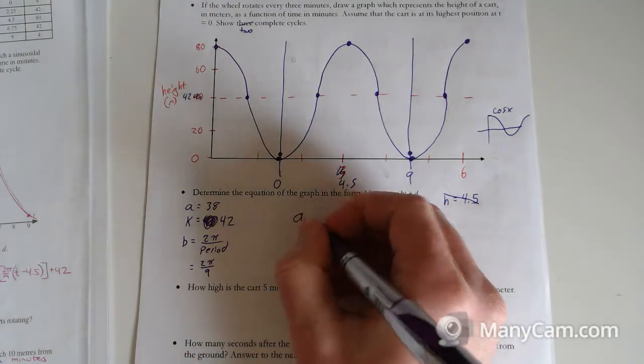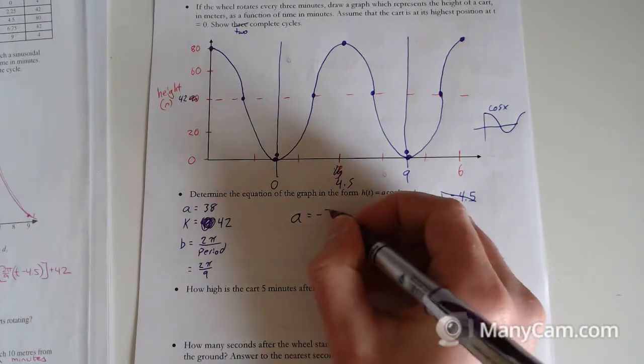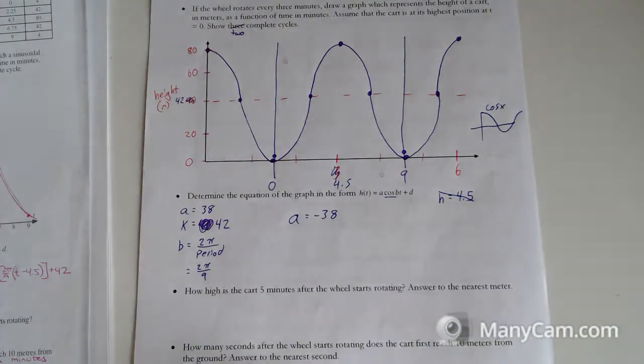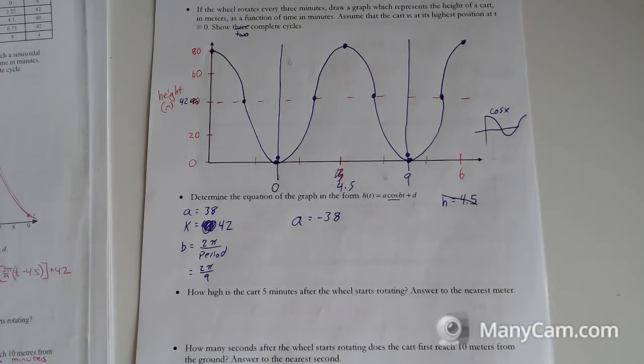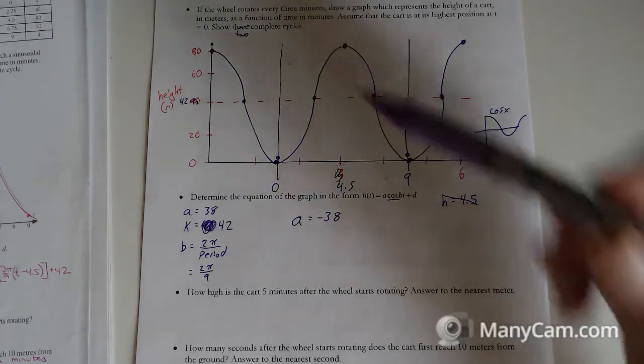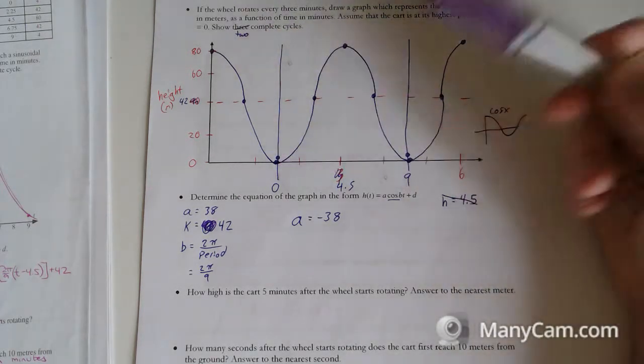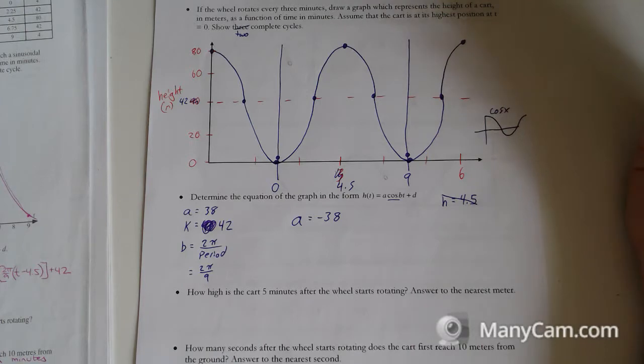We could call a negative 38. We could say this is the cos function that's been flipped vertically. Now I say we don't usually do that, but you can do that just fine. So this time it actually starts at the start just flipped vertically, in which case the h value is 0.